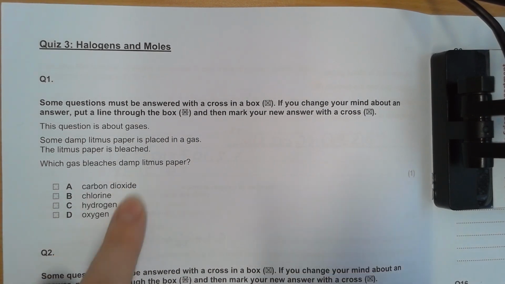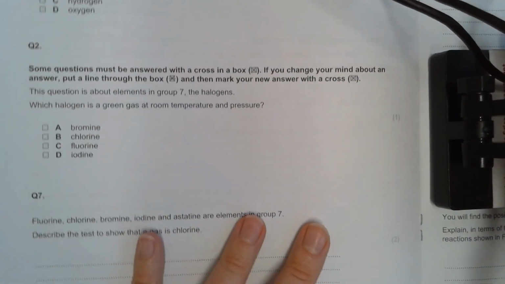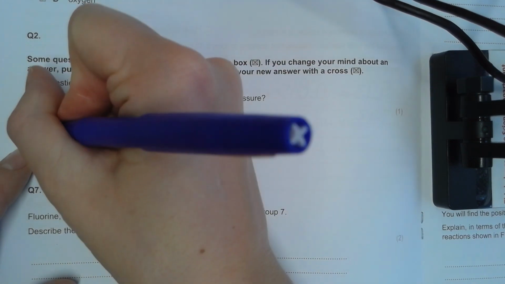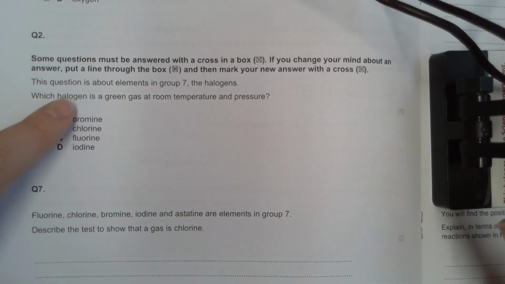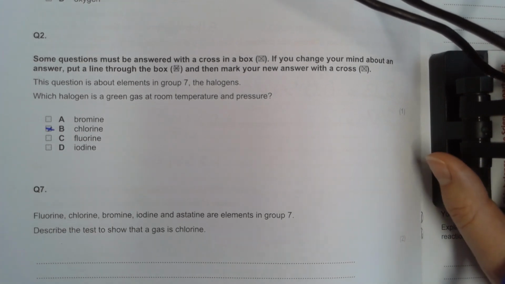The gas that bleaches damp litmus paper is chlorine. The next one, again this is on your carousel, something you just have to learn. It's chlorine, that's a green gas at room temperature. So you need to be able to tell me the colour of each of the halogens and whether they're solid, liquid or gas at room temperature. It's all on your carousel.